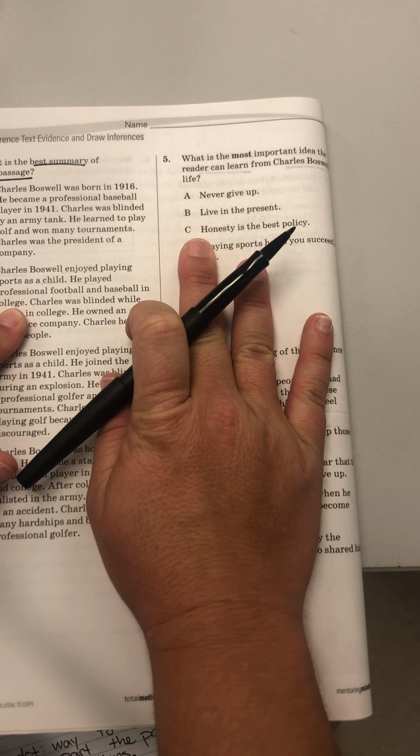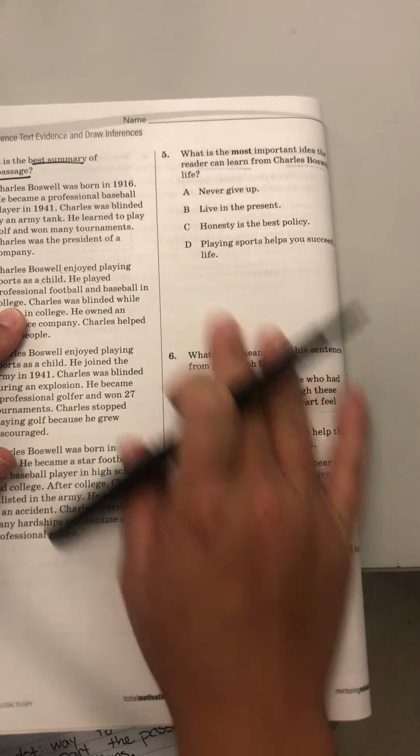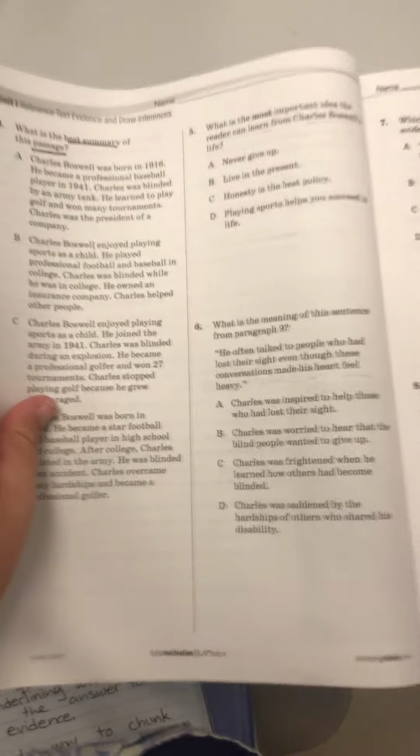I need to clamp the whole notebook. Just put it flat. Put it flat.